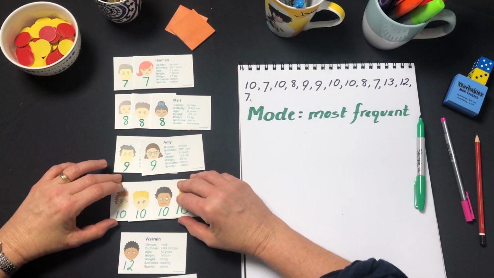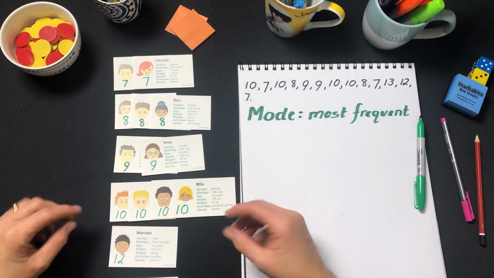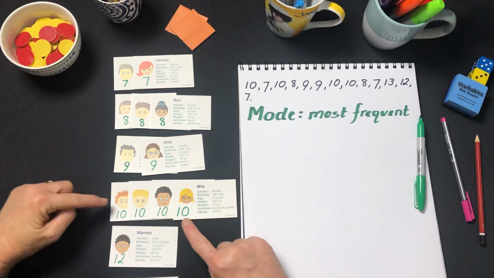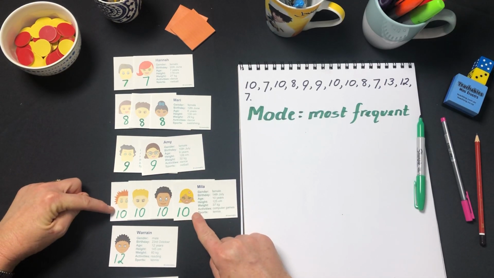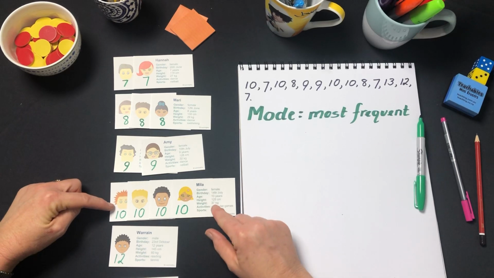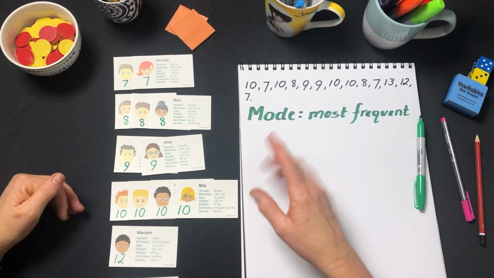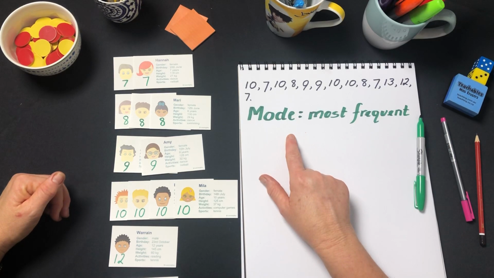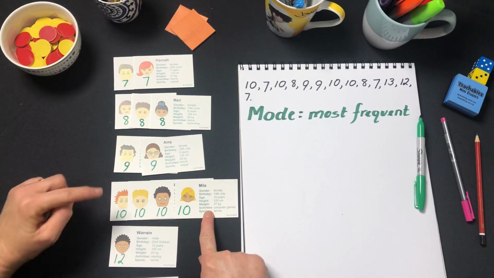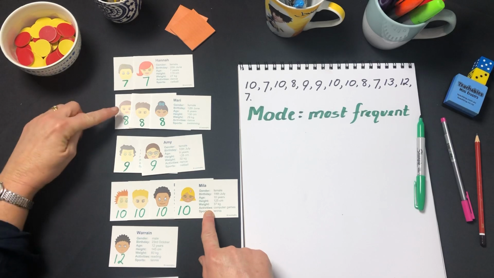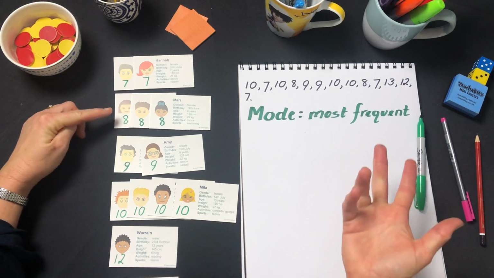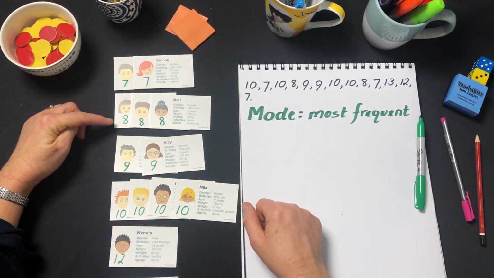So here I've ordered or grouped them into age groups, and very quickly you can see that 10 is the most common or most frequent age amongst these students, so the mode is 10. Now 10 was a standout. It occurred 4 times. The next closest was 8, which only occurred 3 times.